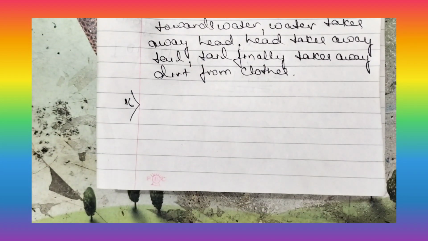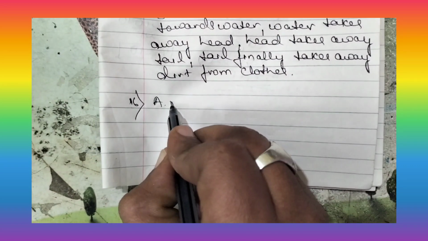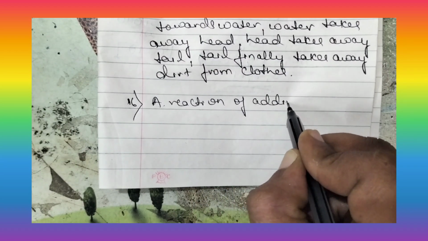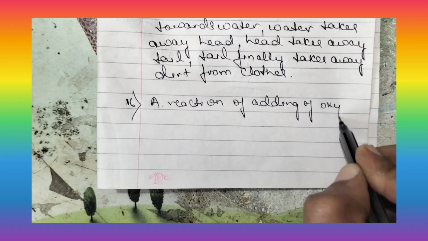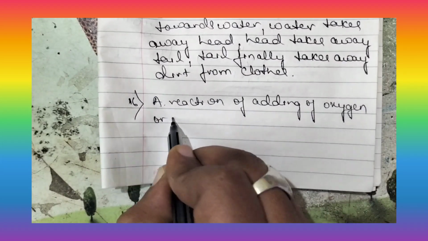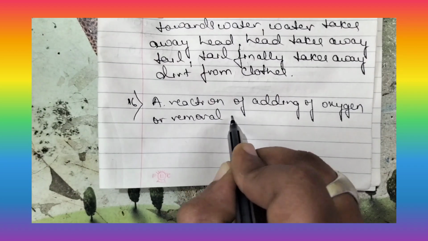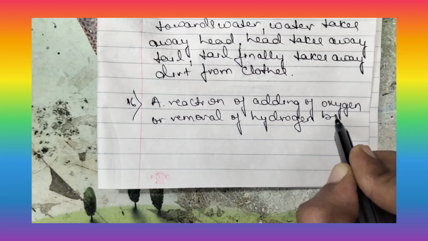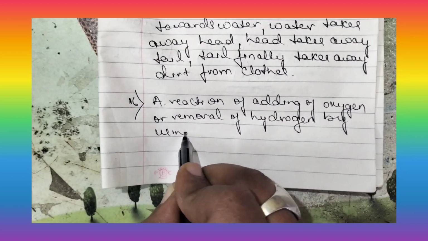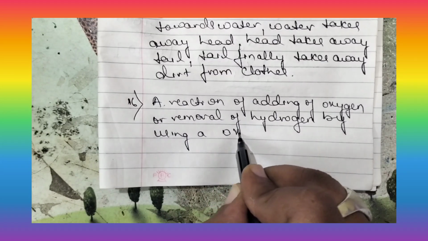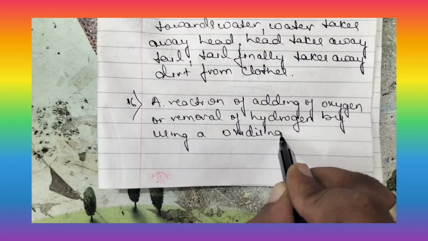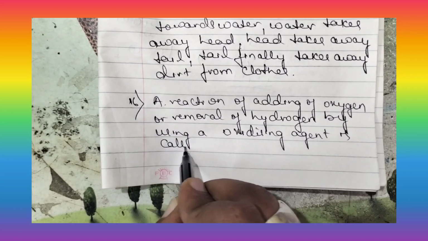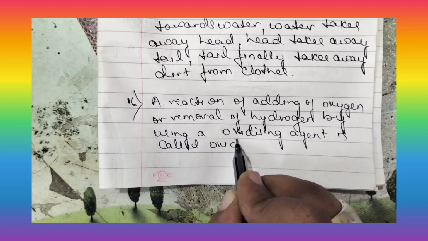So what is an oxidation reaction? A reaction of adding oxygen or removal of hydrogen by using an oxidizing agent is called oxidation.